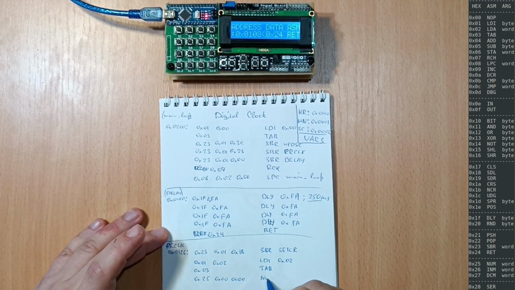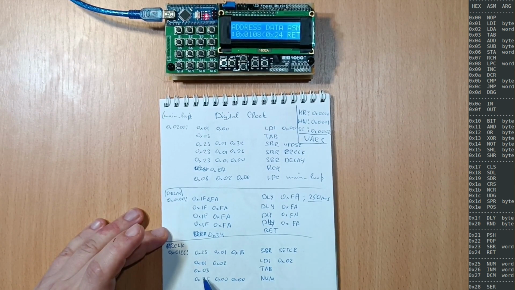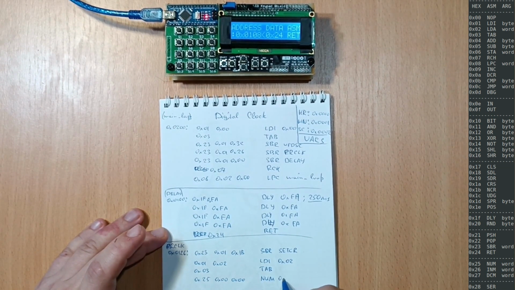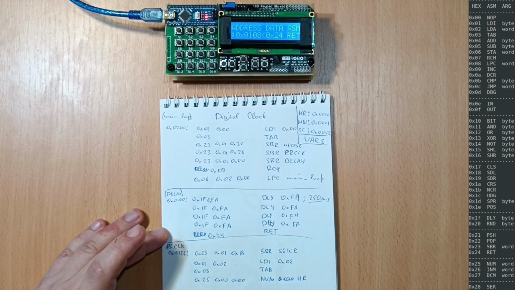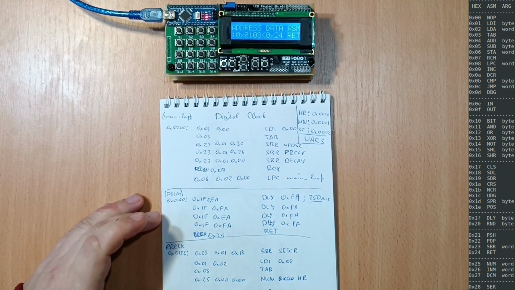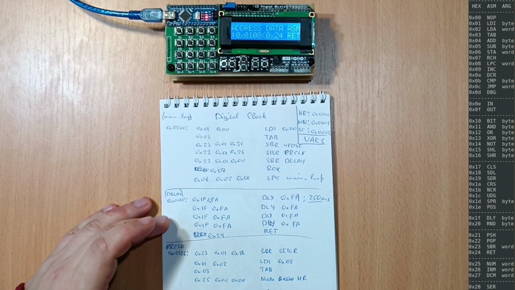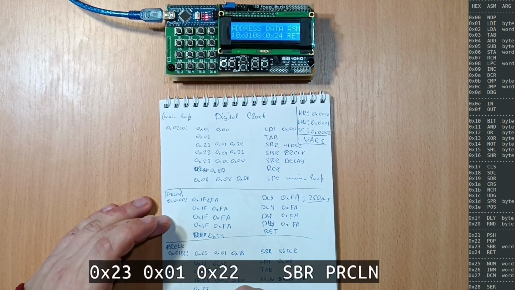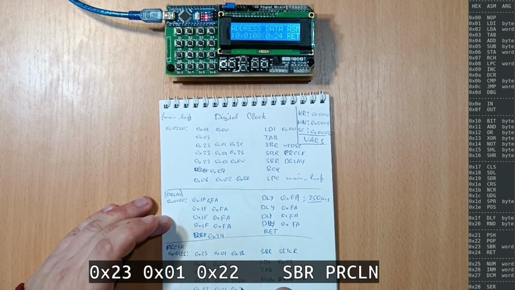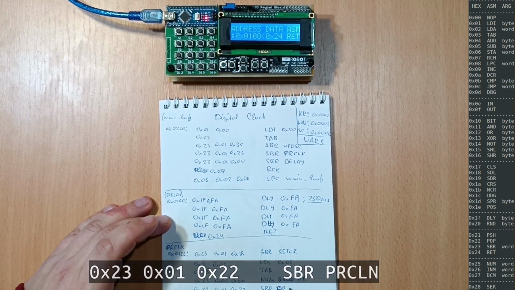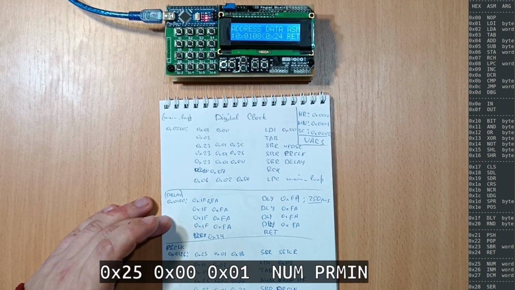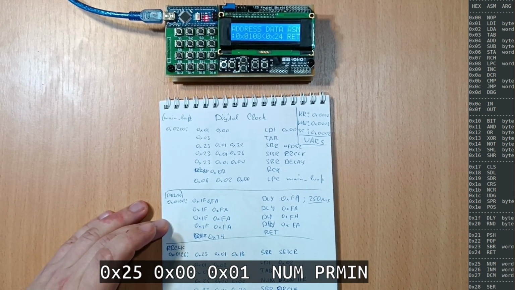Okay, so here we are displaying the number in decimal with one leading 0 at 0000, which is actually hour. So we are displaying hour here. Hopefully that makes sense. Then we need to print a colon, and we'll write another function for that. But for now, we can just call the subroutine at 0122, the subroutine print colon.